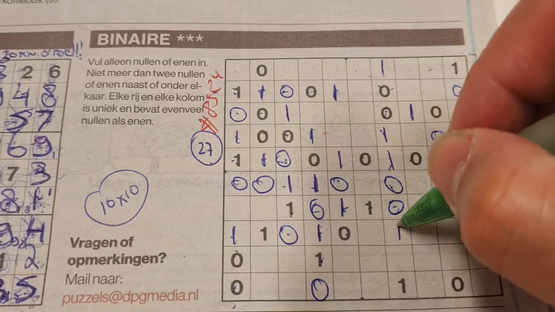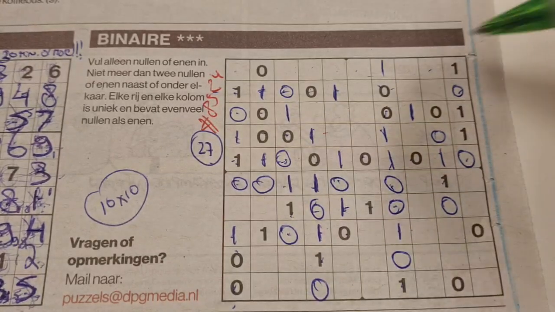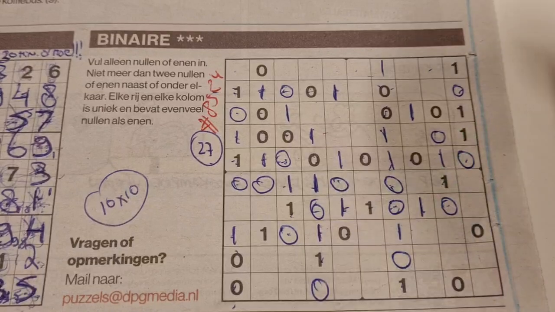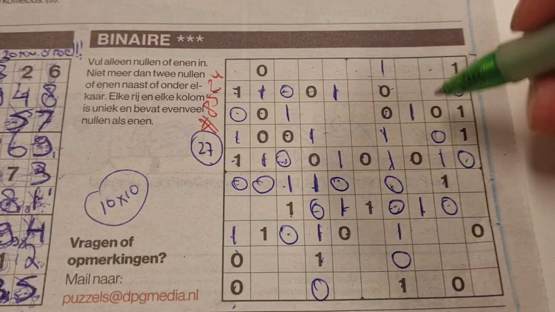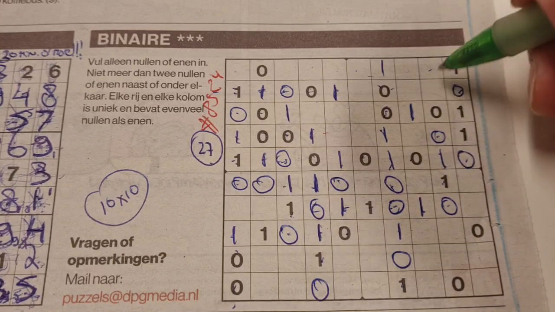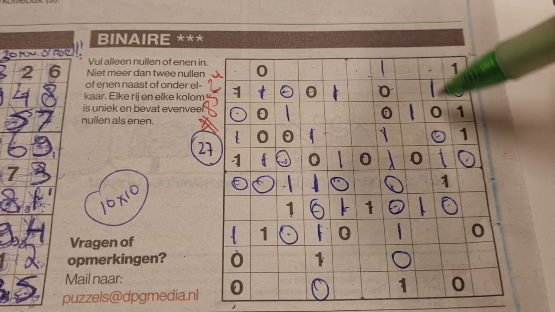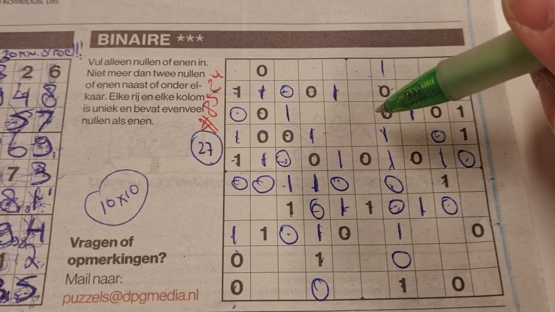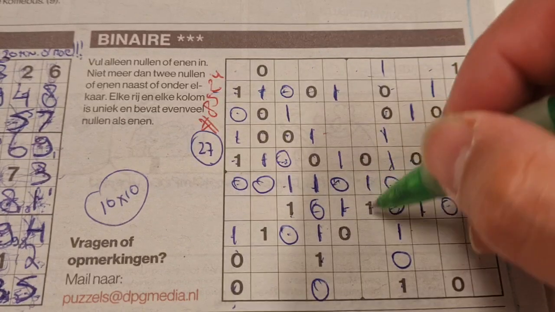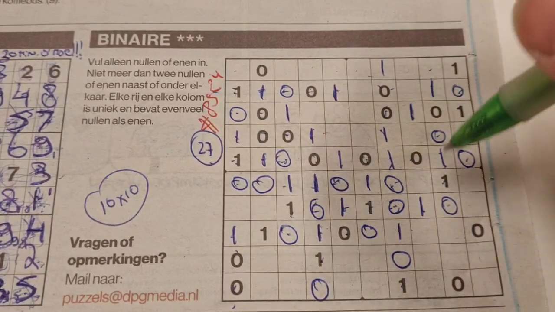Double O, here one, there one. Between the ones comes an O. Between the O's comes in 1. Double O, here one, there one. Well. Come on. Between two O's comes in 1. Double one, here no, there no.